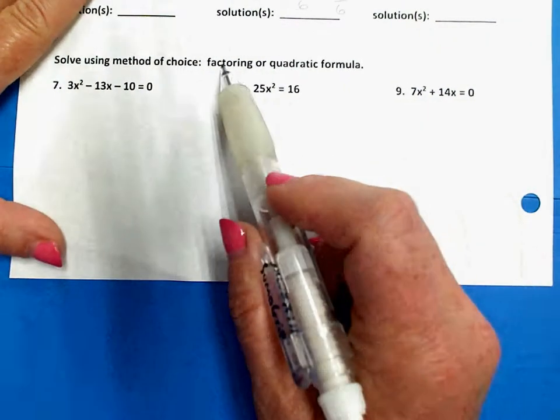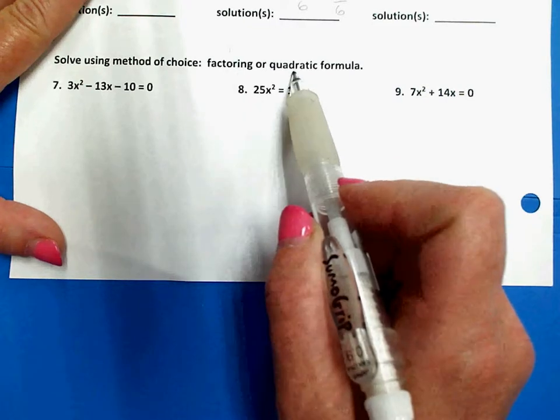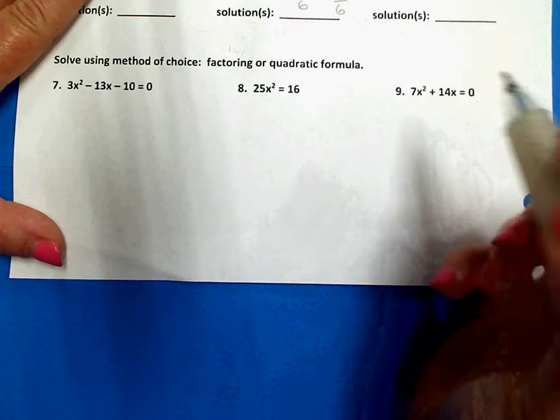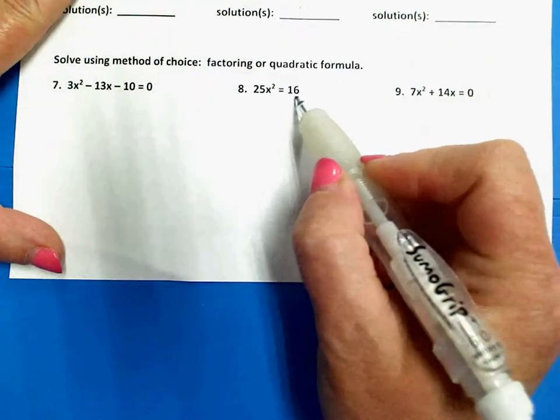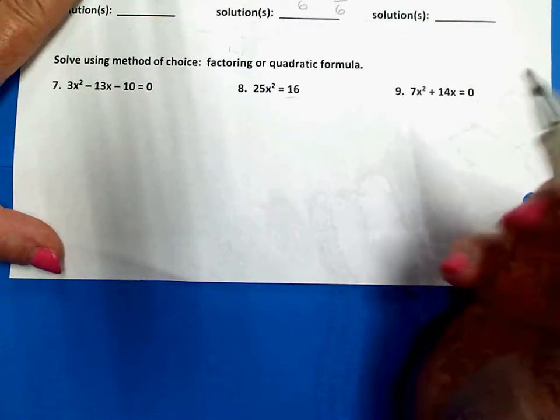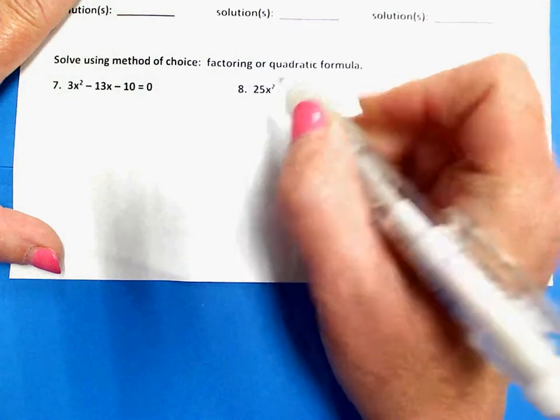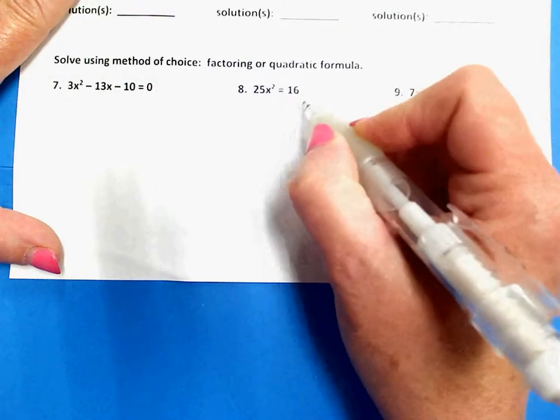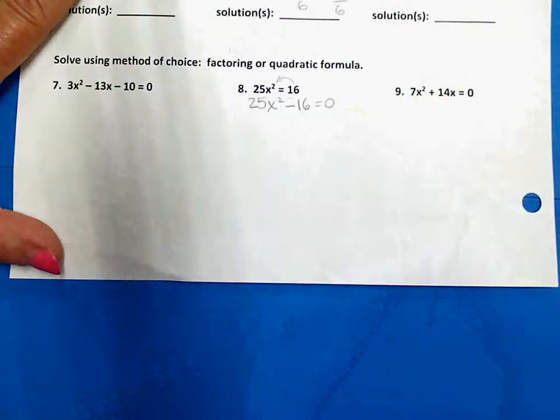So on this one, we'll solve both by factoring and by using the quadratic formula, and you can decide which method you prefer. Start out by making it equal to 0. So if you move this 16 over, it turns into 25x squared minus 16 equals 0.